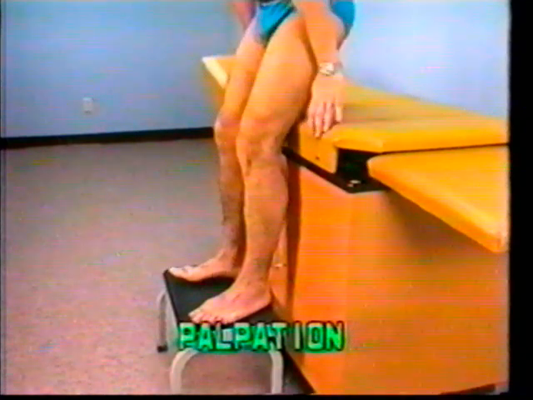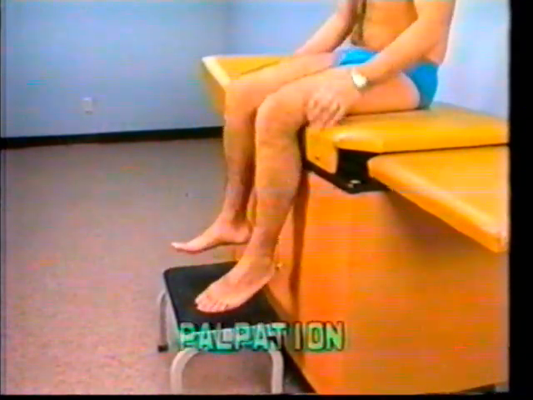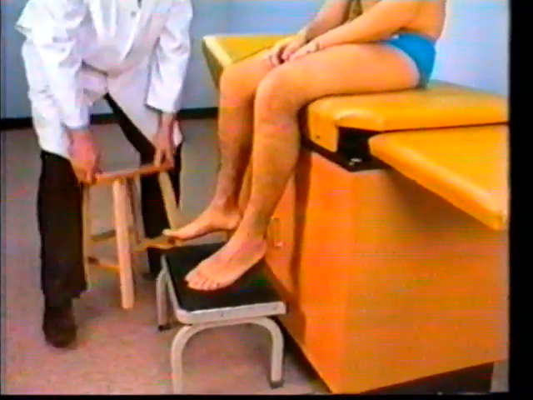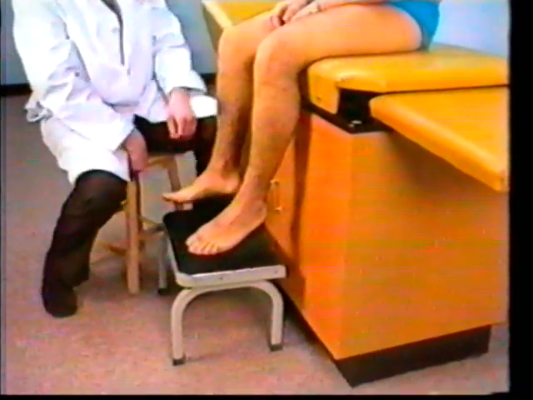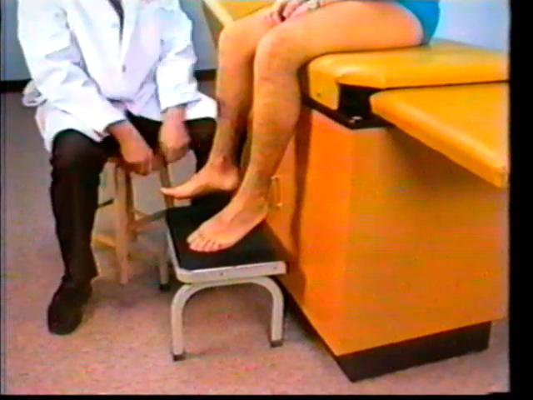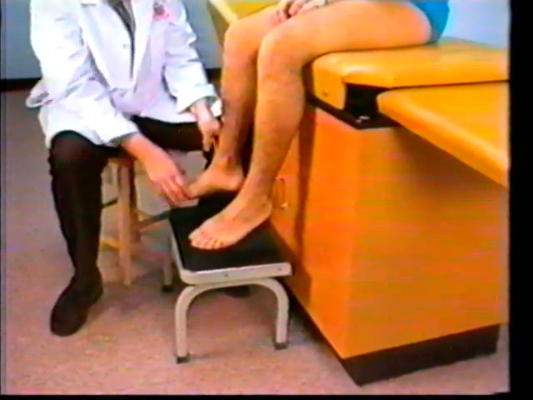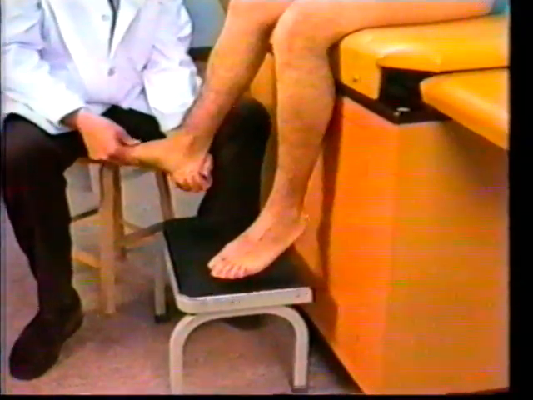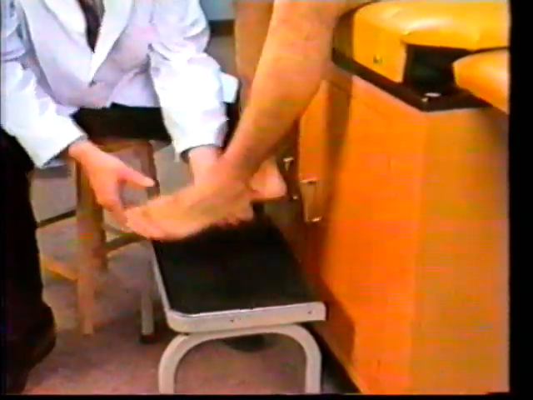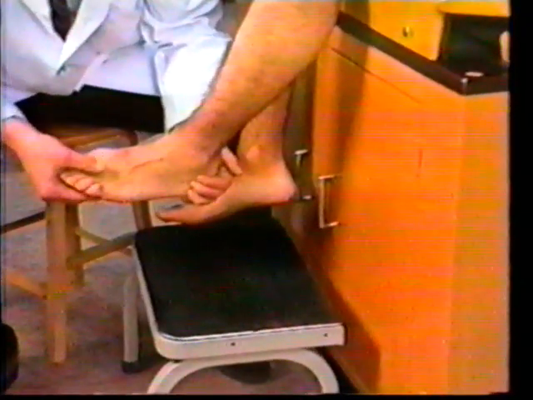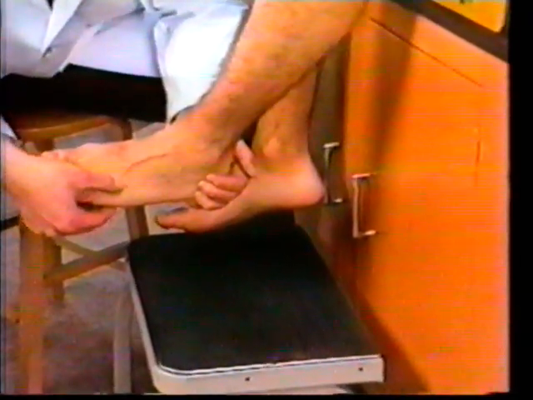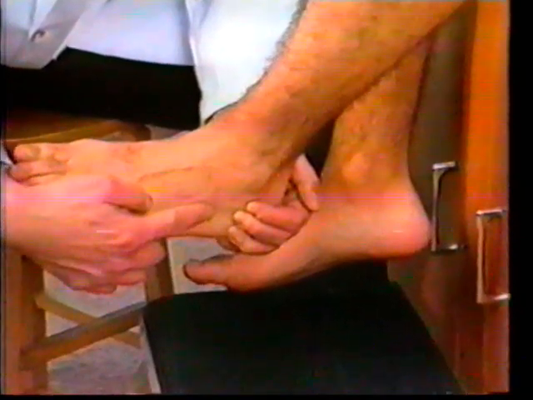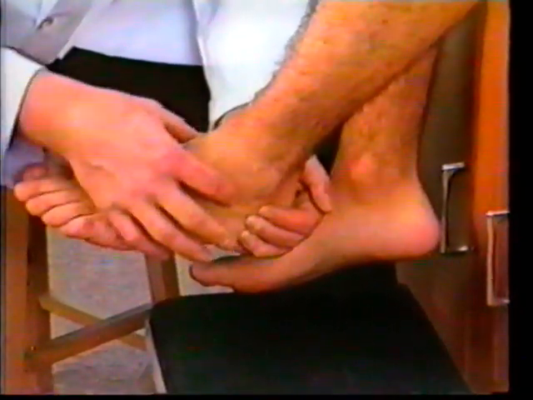Palpation. The patient should be sitting on the examining table with the legs dangling over the edge, and the examiner should sit on a stool, facing the patient so that the feet are placed at a comfortable level. The examiner now begins to palpate the foot, always comparing one foot to the patient's other foot. In order to accurately localize problems in the foot, the bony landmarks must be identified, and it is essential to progress in a methodical, systematic fashion.